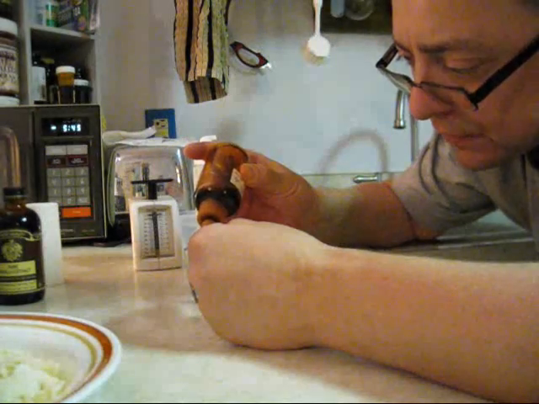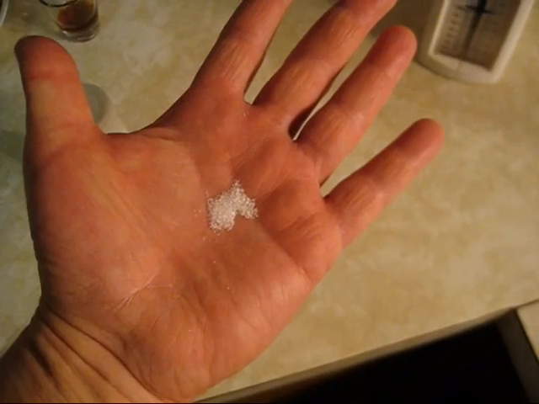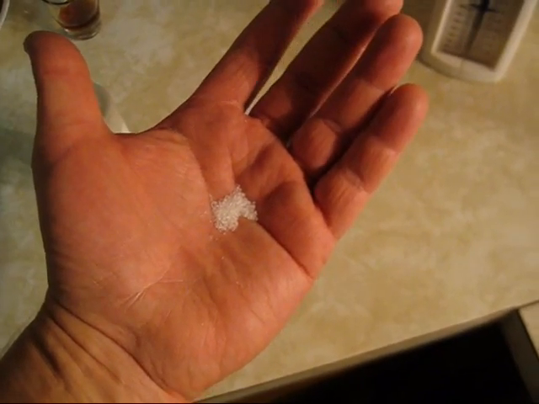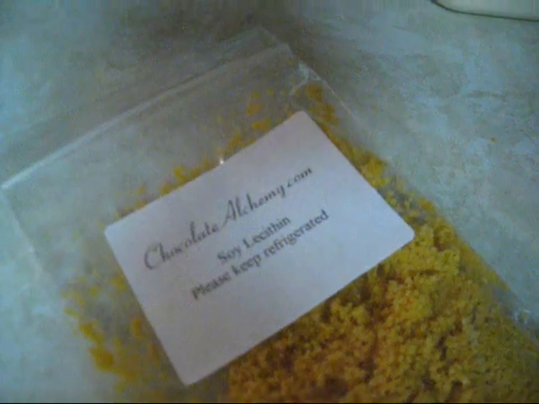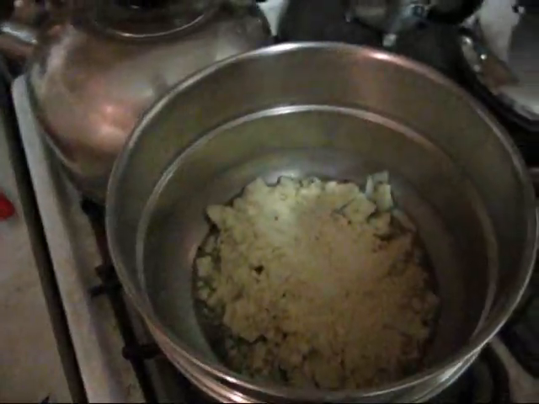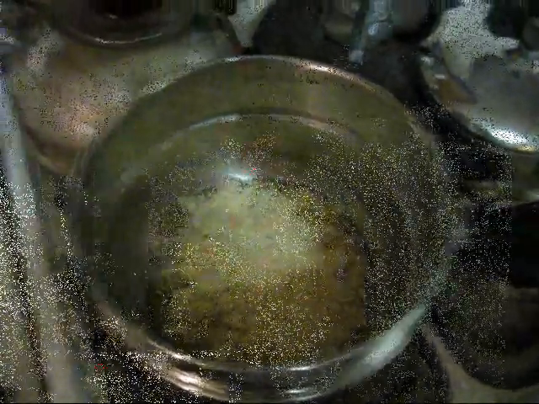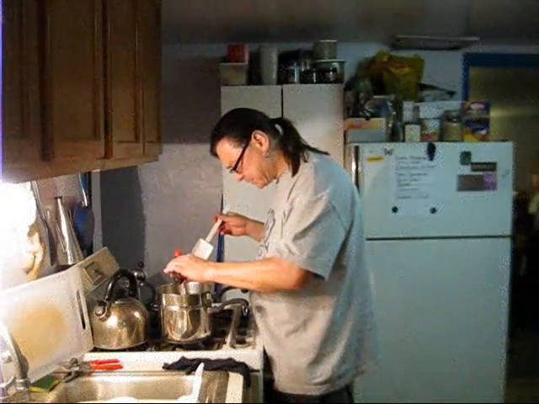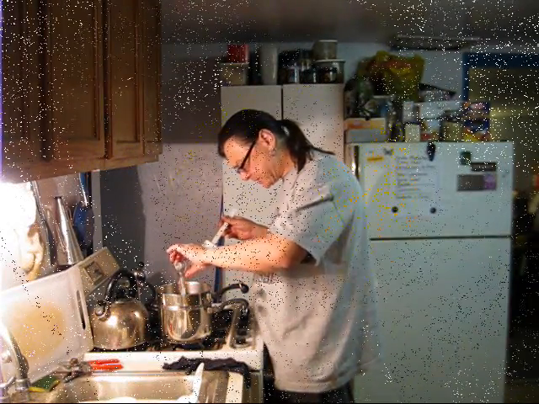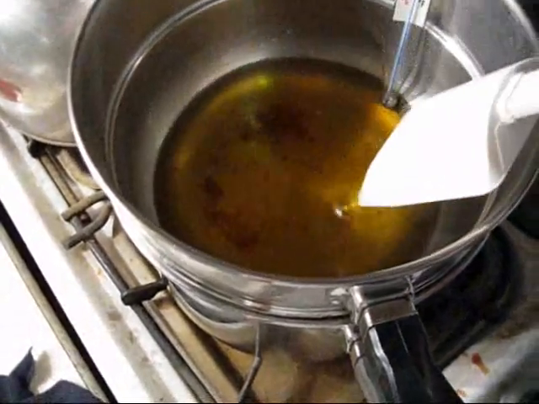Here we go, come on. It doesn't have to be exact. It doesn't even call for a pinch of salt, but if it did, would that be a pinch of salt? I'm putting it in anyway. Soy lecithin and a pinch of salt. Alright, I just put my cocoa butter in there. There's my vanilla extracts and stevia.